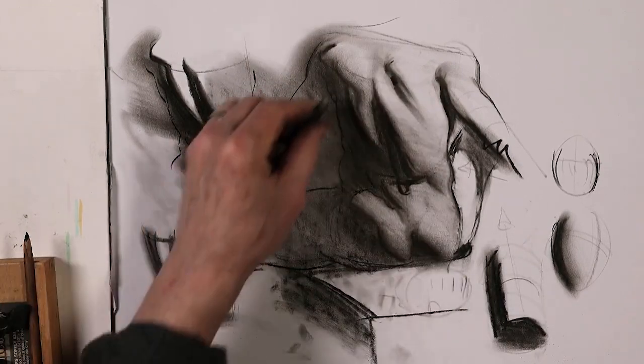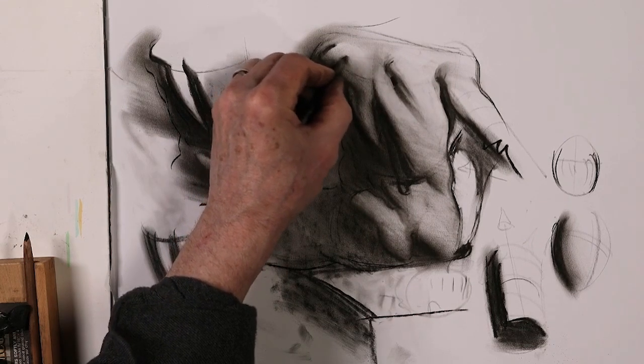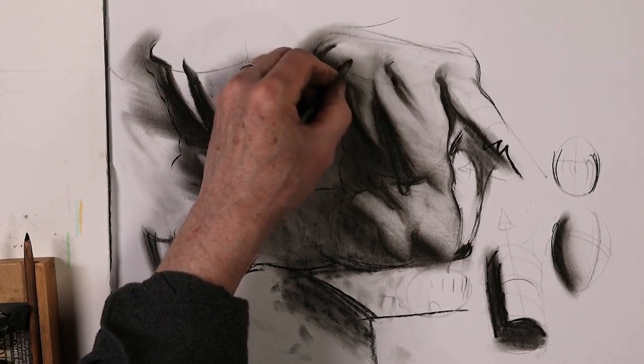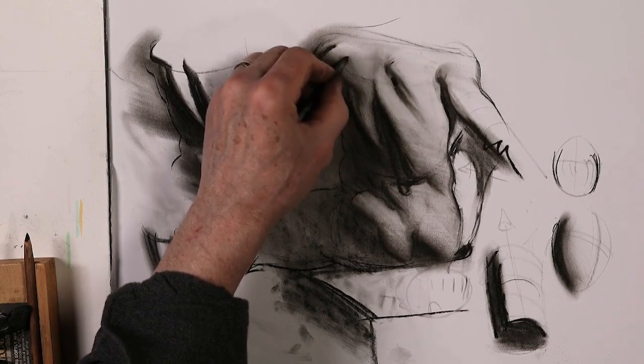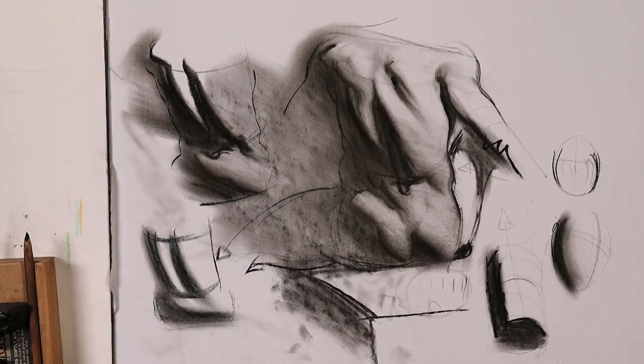And again, any detail that starts to break away, other than that smooth transition or that painterly transition of a big gradation, I'll make more subtle.